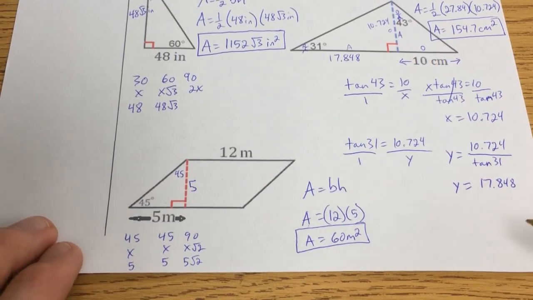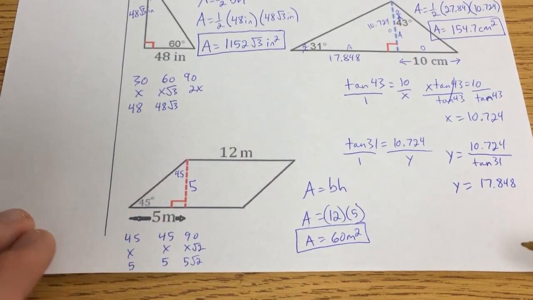Okay, so we're using those formulas, hopefully in a little bit different way, to review us on some of our right triangle relationships.